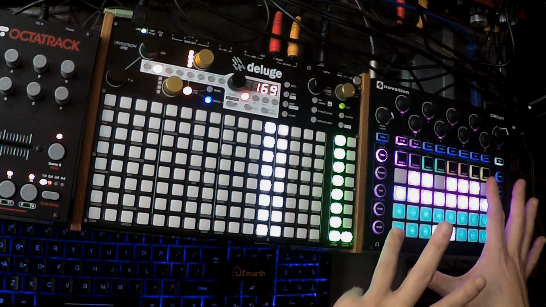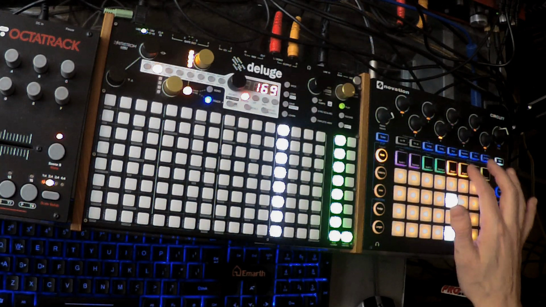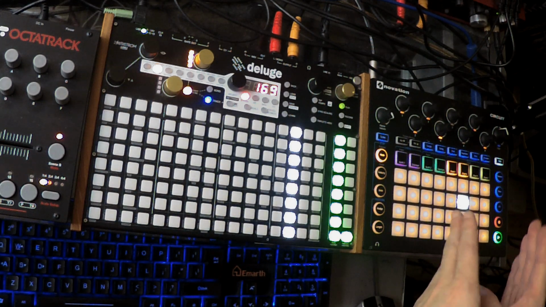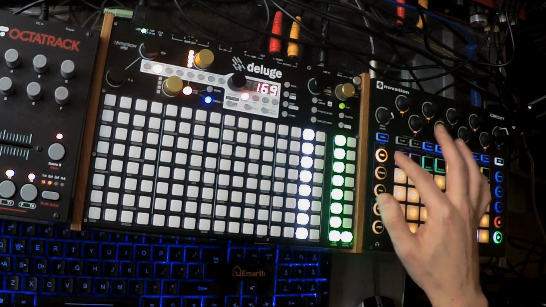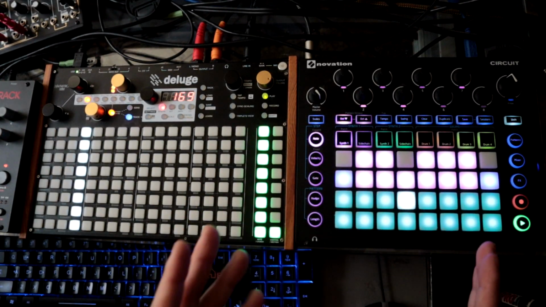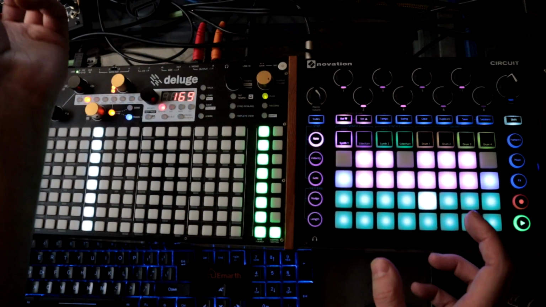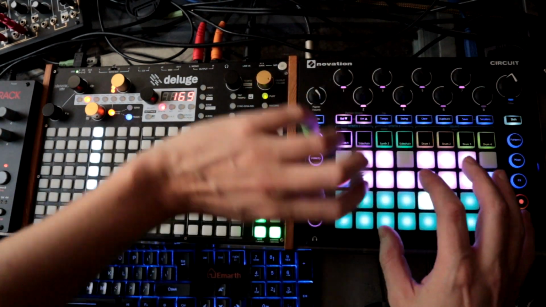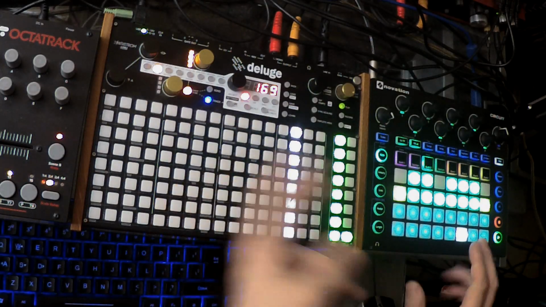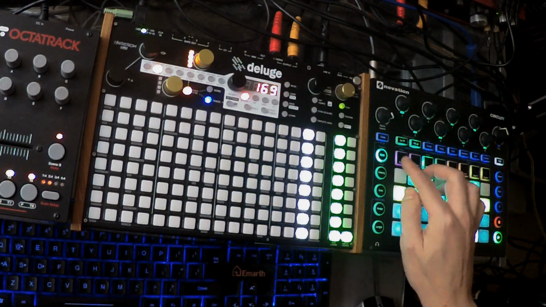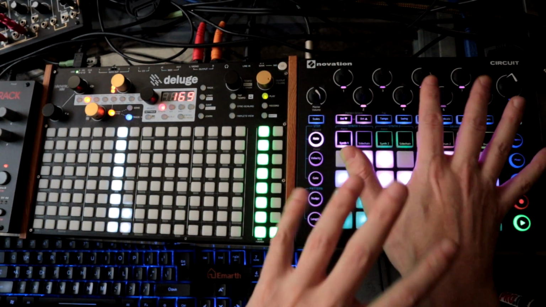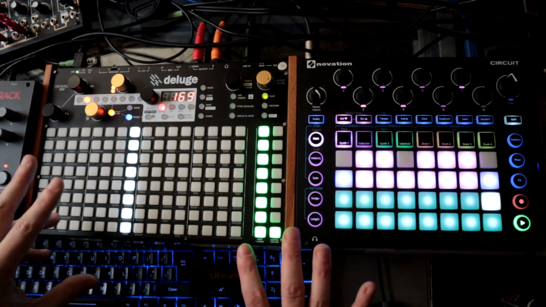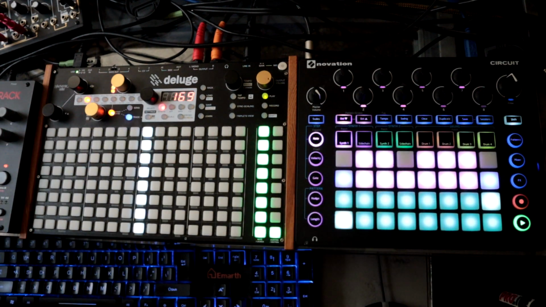So I'm just going to go over the Circuit real quick. We're not going to be considering the drum tracks because that only sends 4 MIDI notes through channel 10, so I'm just not going to use it. Synth 1 is sending MIDI notes on channel 1 and CC on channel 1. Synth 2 does the same thing except on channel 2. I don't know what any of these CCs are, and you can't change them. But thankfully, Deluge has auto learn, so it's really simple how to do this.